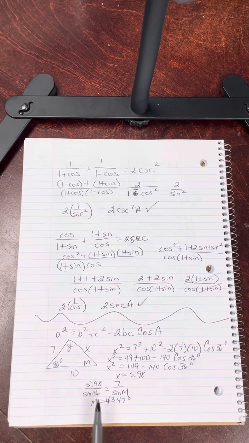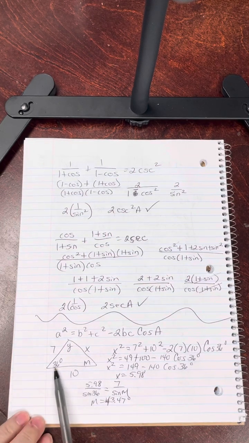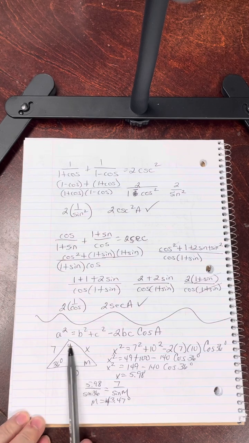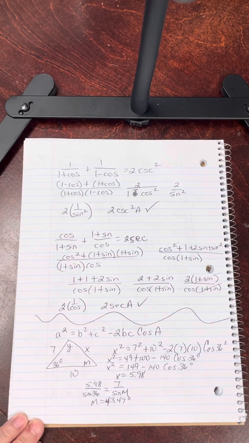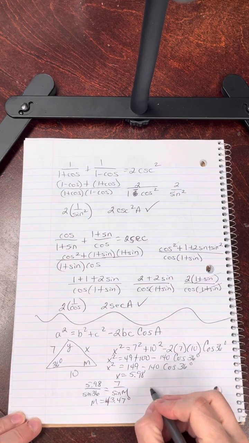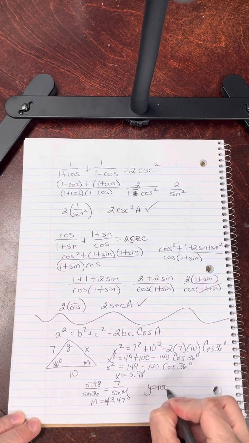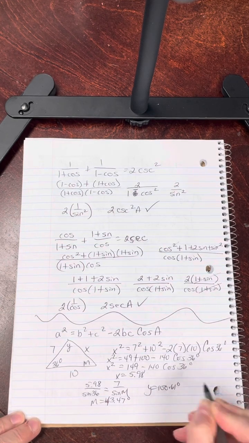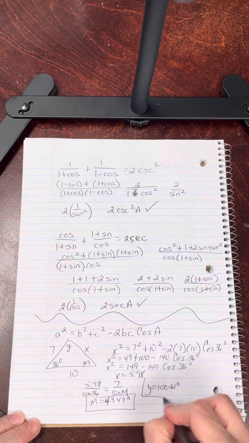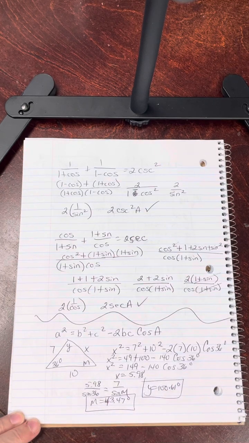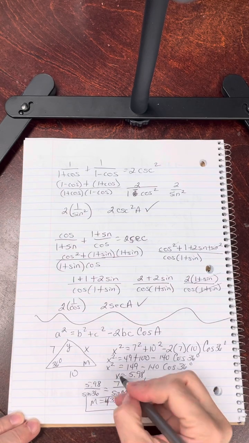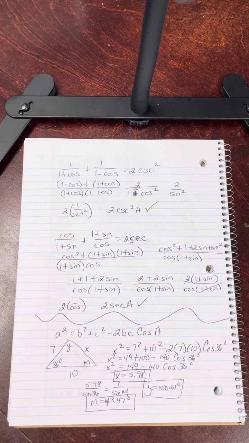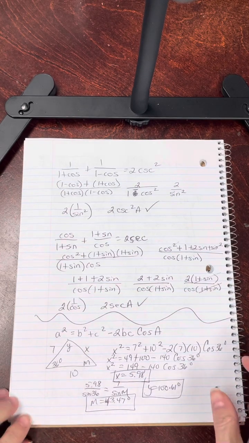Once I know m, I can then do 36 plus that taken from 180 to get y, and I've solved for all of the parts, and that would be 100.61 degrees. So even if I have to start with law of cosines, I can use other methods to end up solving for the other missing pieces.